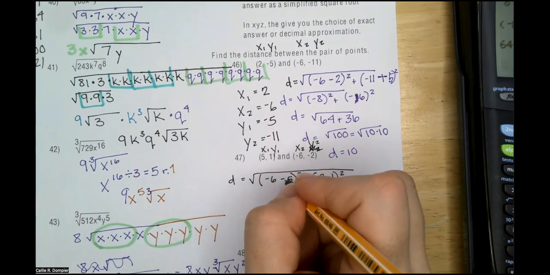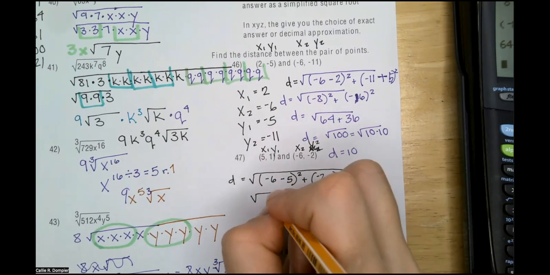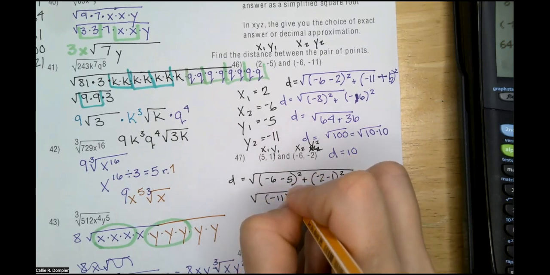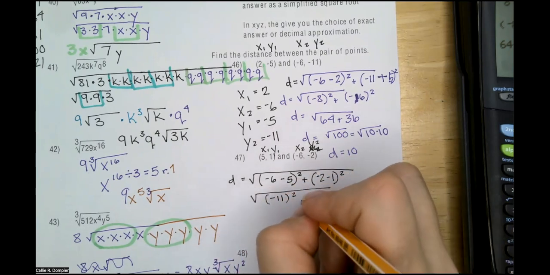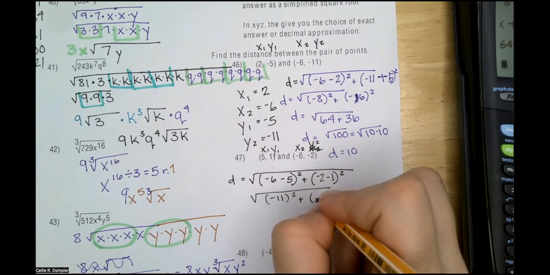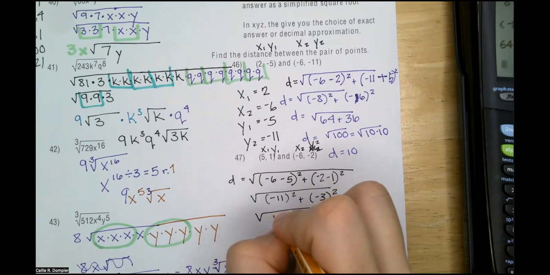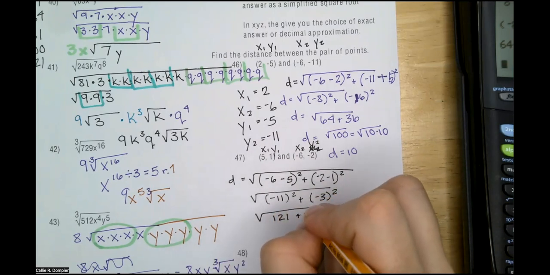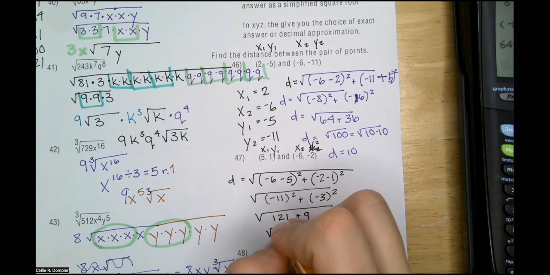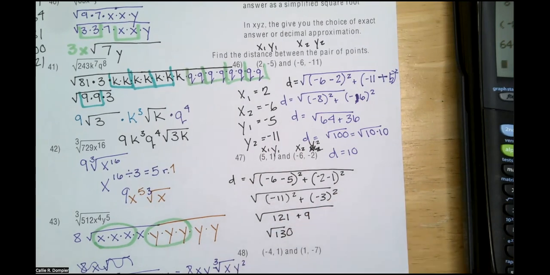Good. -6 minus 5 is -11 squared plus -2 minus 1 is -3 squared. So that's 121 plus 9. It's 130. Good.